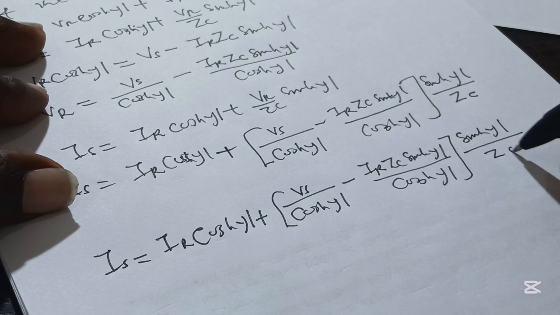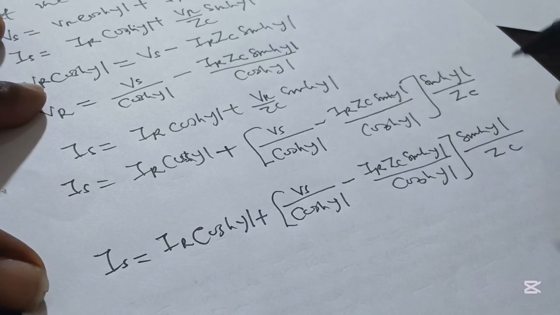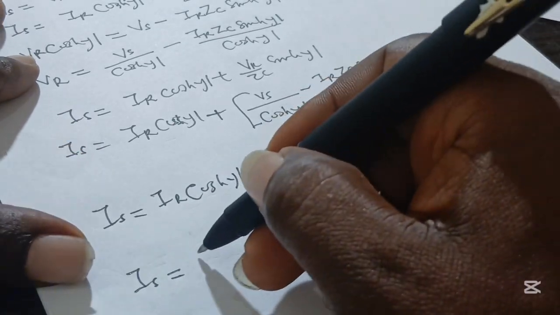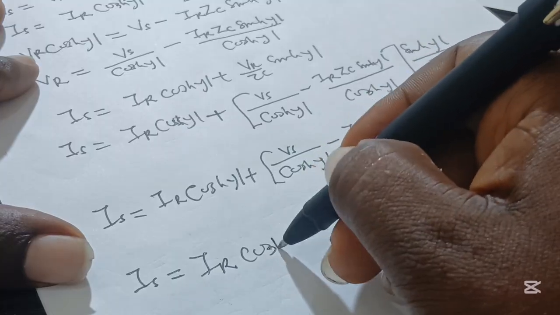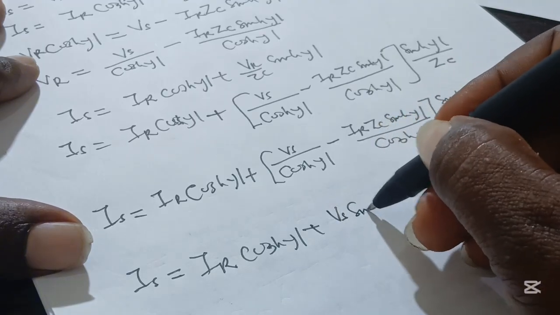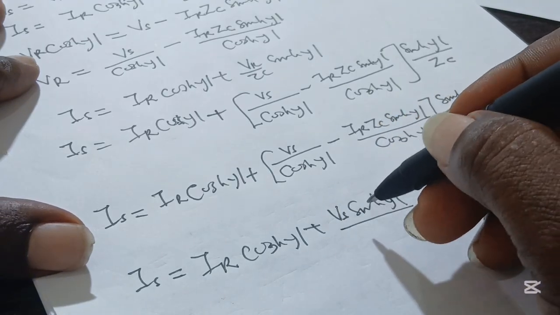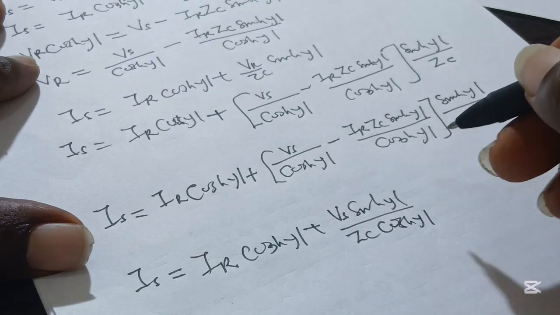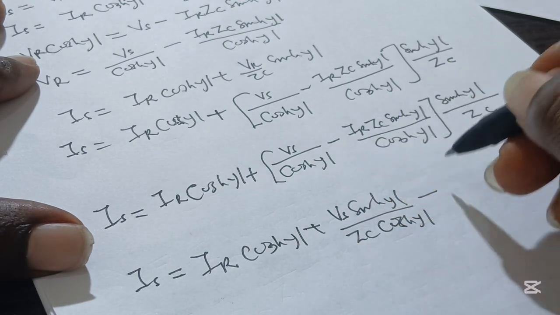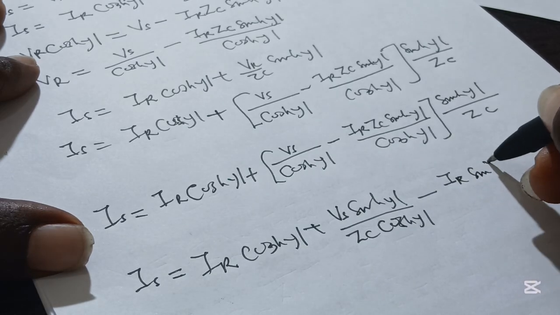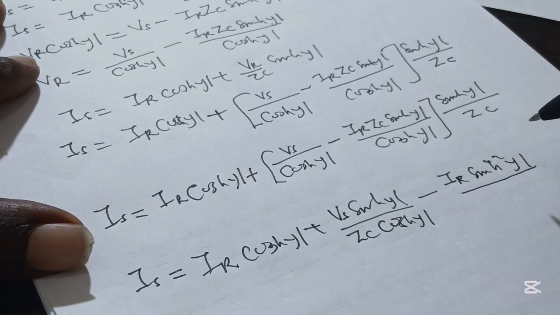So sinh this divided by, so we actually realize that the sending current, you can have cosh(γl) plus VS sinh(γl) divided by ZC cosh that minus IR sinh squared divided by cosh(γl).